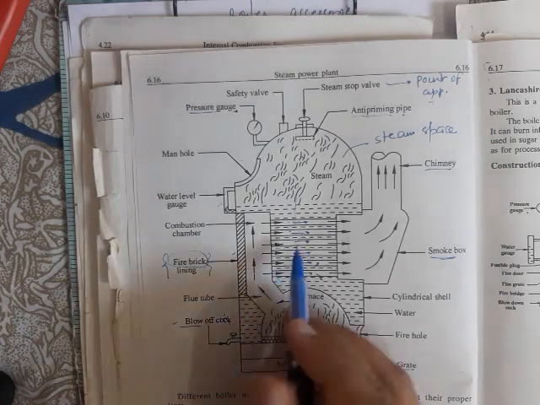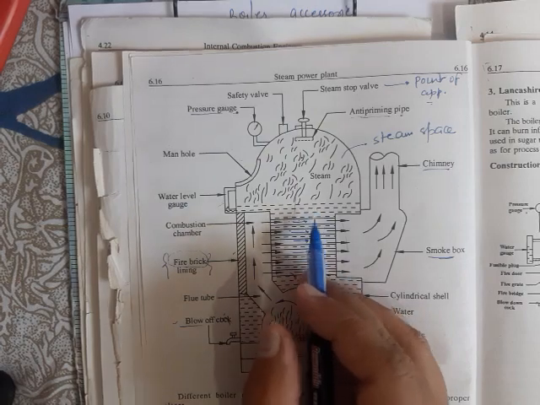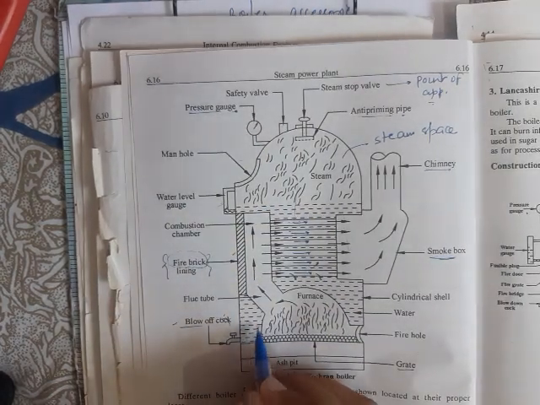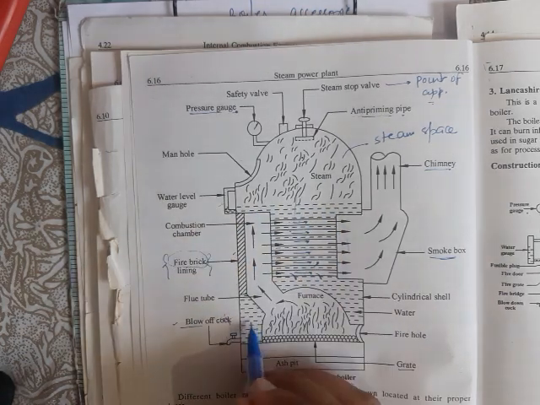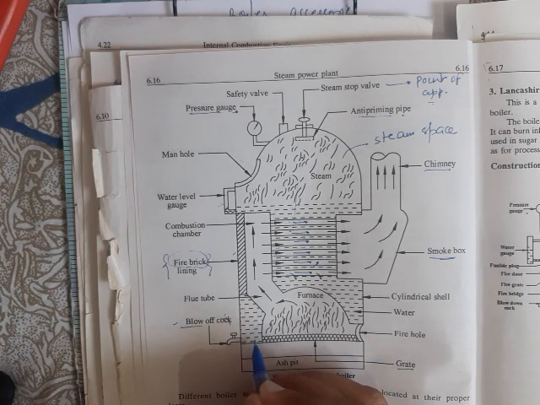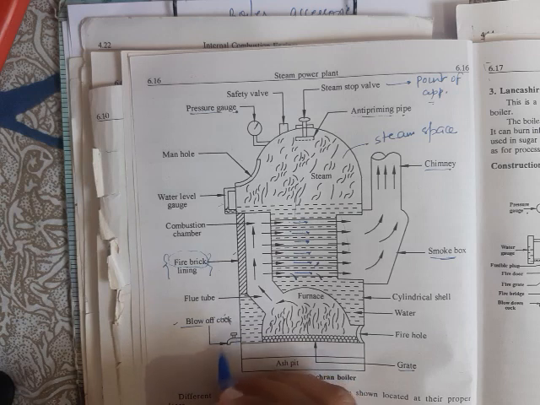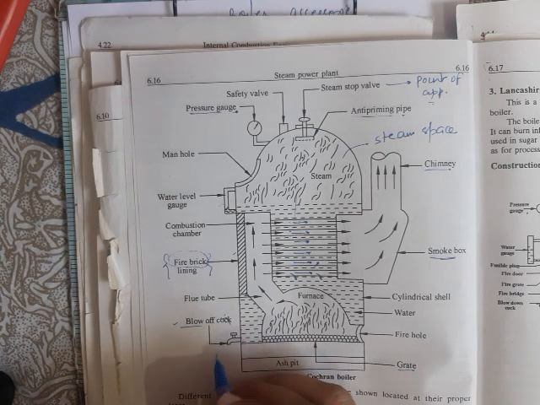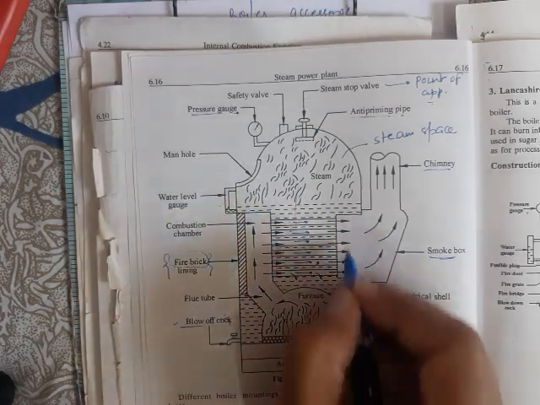Please note, if the water has some sediments or some heavier impurities, then those sediments and heavier impurities are collected at the bottom of the shell. Now, simply by opening the blow off cock, these sediments or heavier impurities can be taken out of the boiler shell so that pure water remains inside the shell.